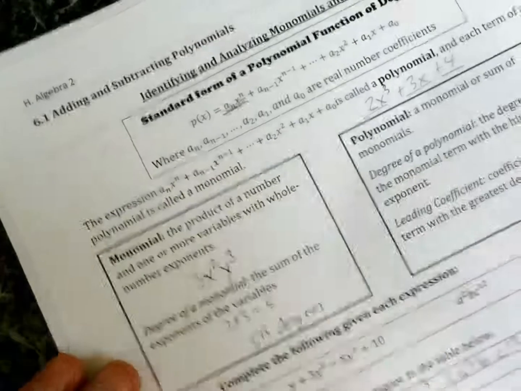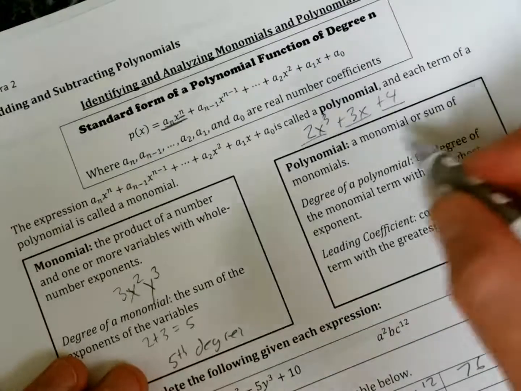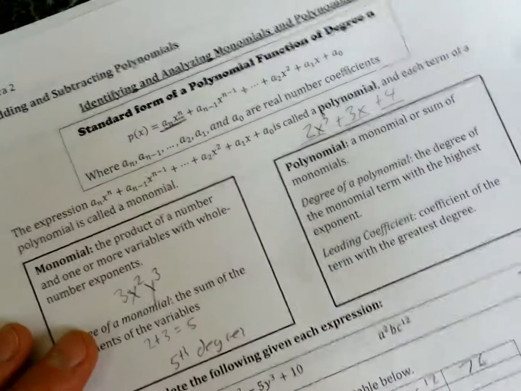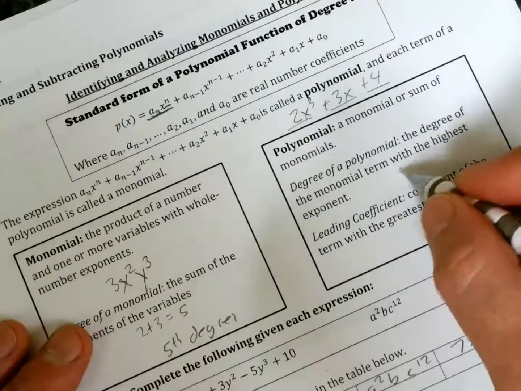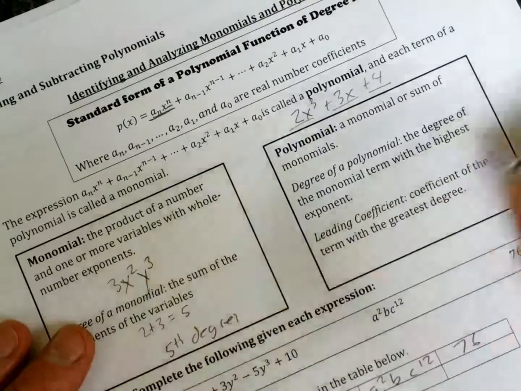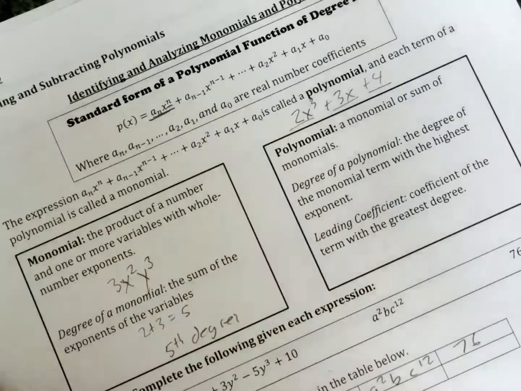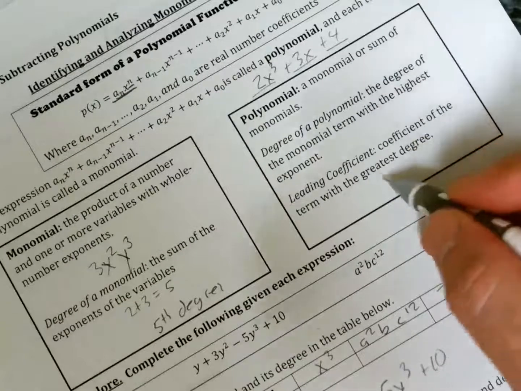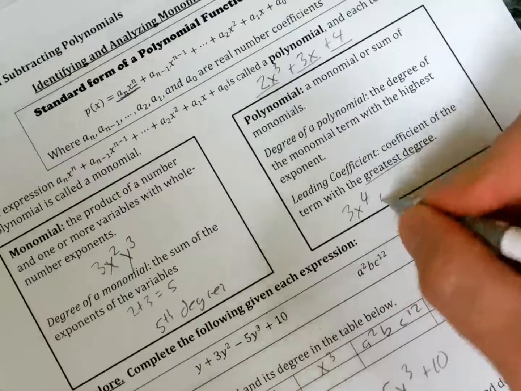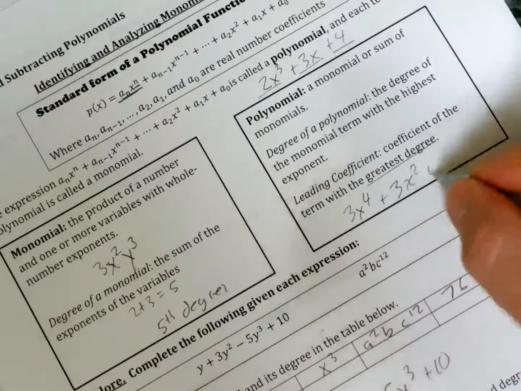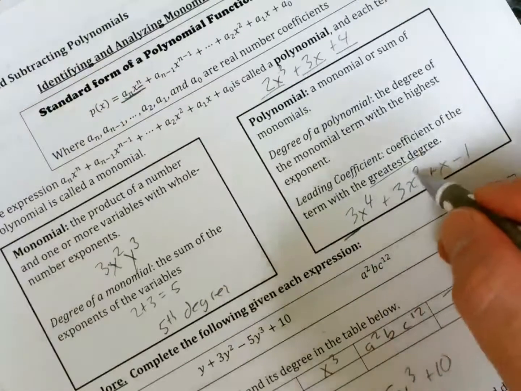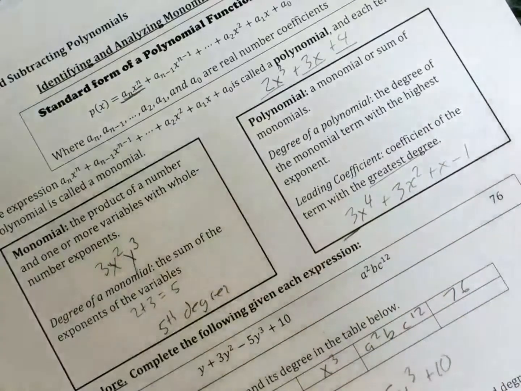Polynomials are what we've been dealing with already, right? It's the sum of, or you could subtract, but the sum of a bunch of monomials. Whichever single monomial has the highest degree will define the polynomial's degree as well. The leading coefficient is the coefficient of the term with the greatest degree, what's in front. So if I had 3x to the fourth plus 3x squared plus x plus 1, when written in standard form by decreasing order of exponents 4, 2, 1, 0, the 3 would be my leading coefficient.